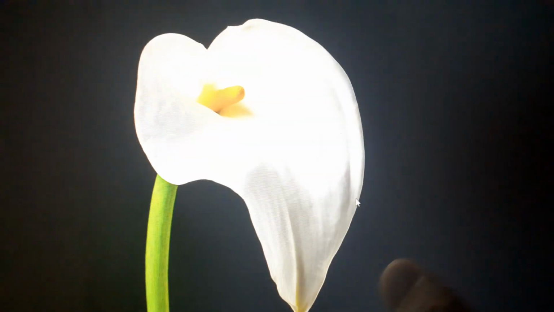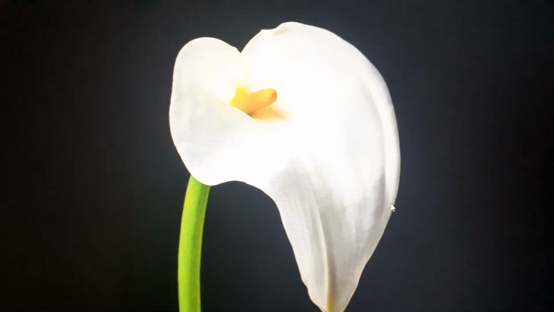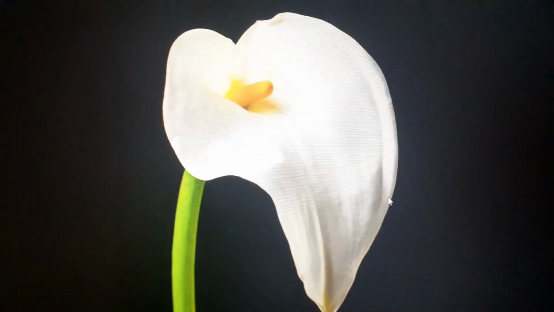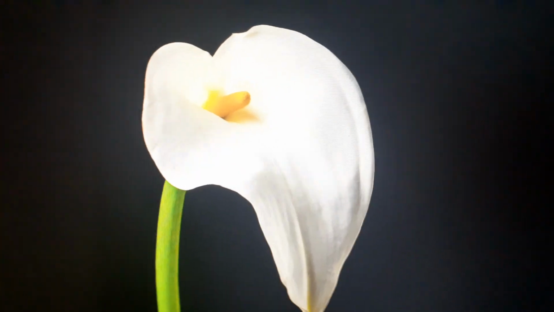That part is more like the male area, you know what I mean? It produces the pollen, which turns into sperm, and so on.